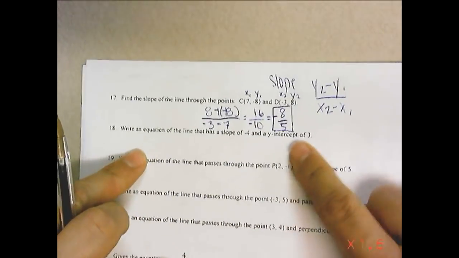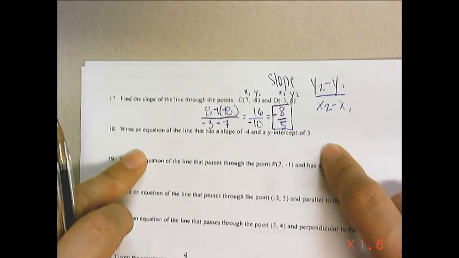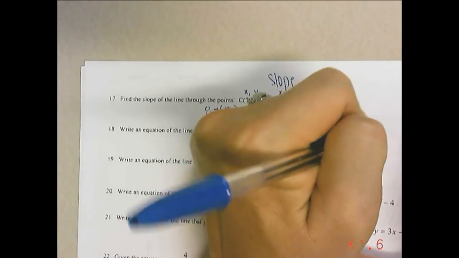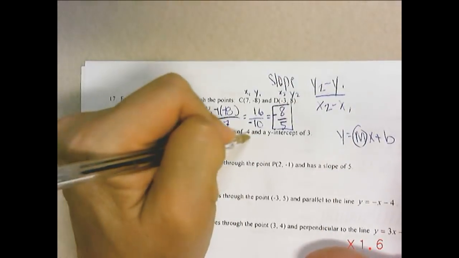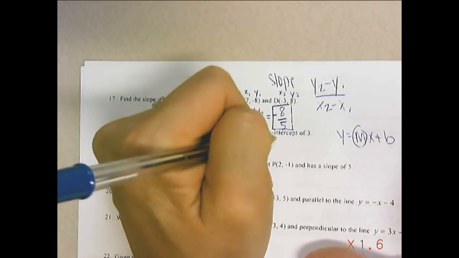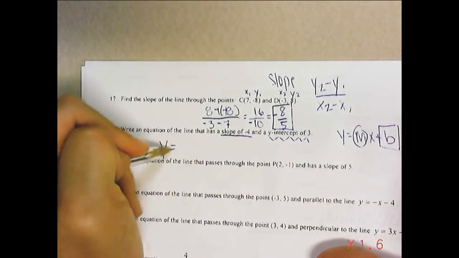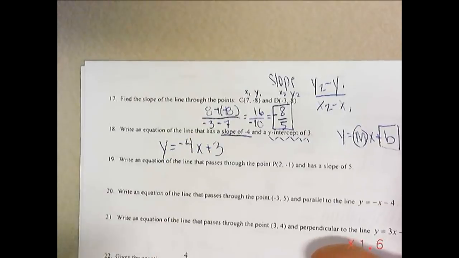All right, write an equation of a line that has a slope of negative 4 and a y-intercept of 3. So remember, slope-intercept is y equals mx plus b. This would be our slope, and our y-intercept is right here. So I will simply write y equals negative 4x plus 3.